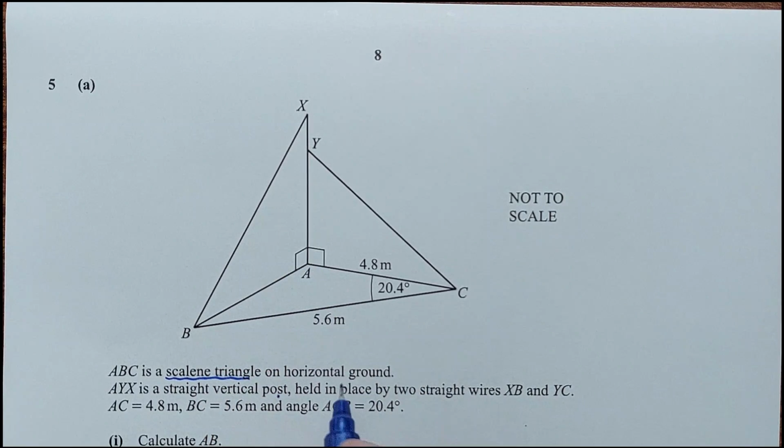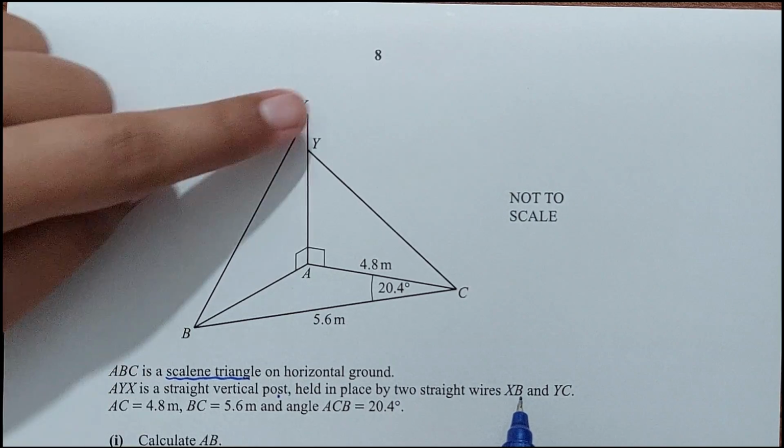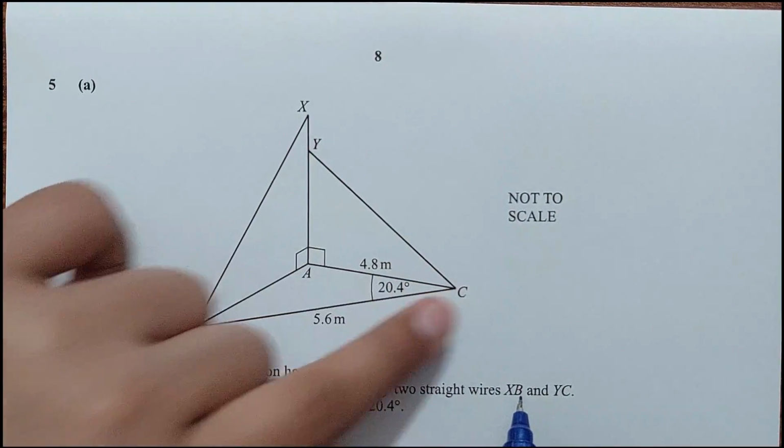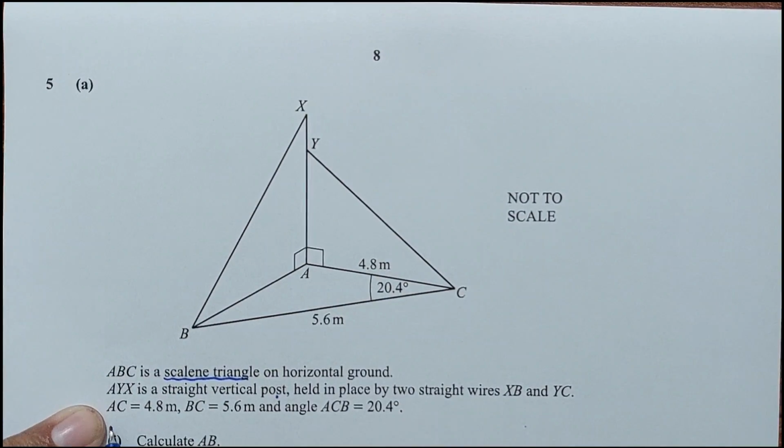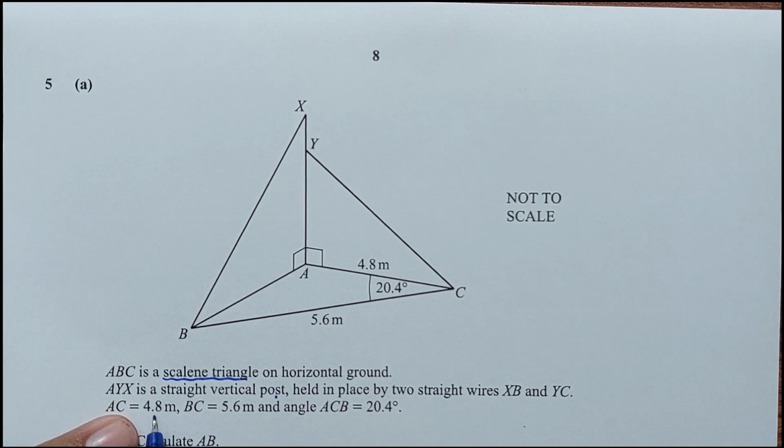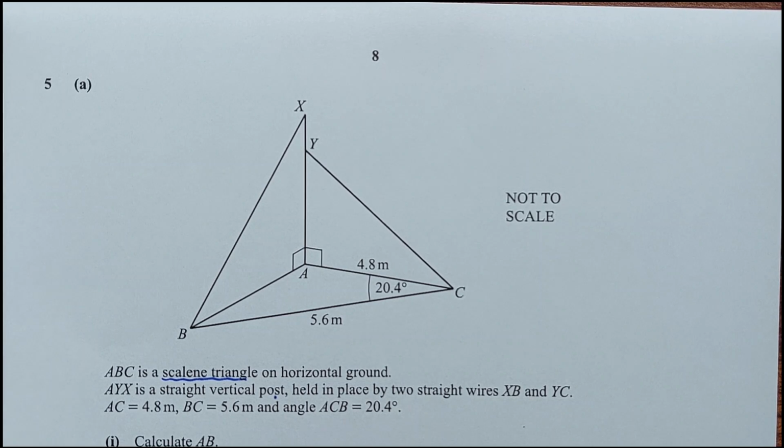It's perpendicular, held in place by two straight wires XB and YC, right? Okay, so AC we have given is 4.8 meters, BC is 5.6 meters, and angle ACB is 20.4 degrees, right? Now part 1, calculate the length of AB, right?